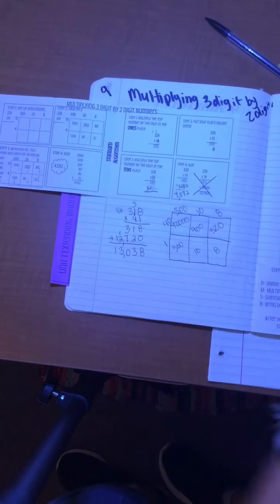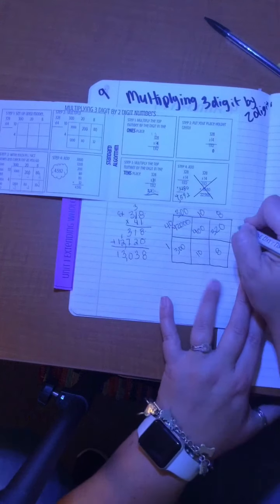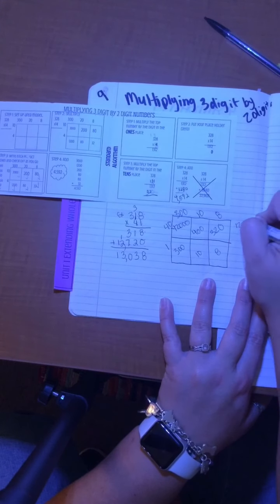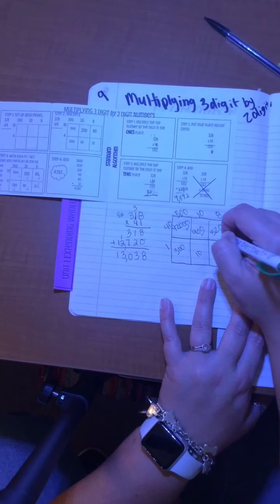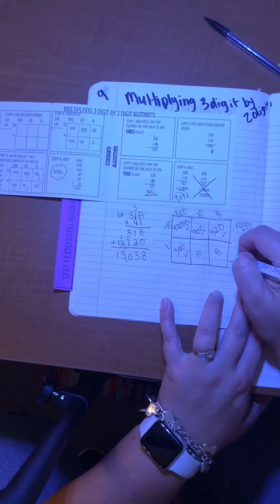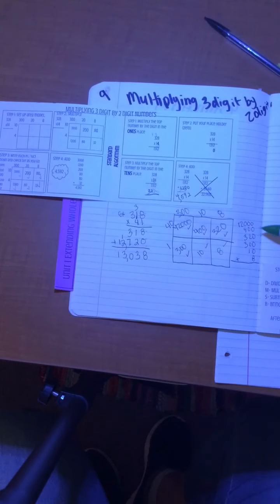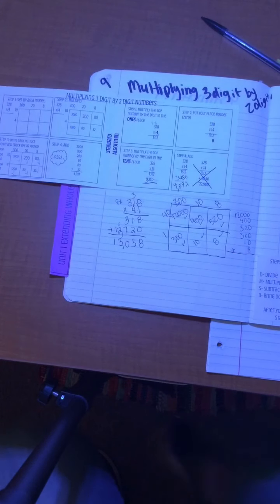Now what am I going to do? Add them all up. Yes. Well, technically before I do that, I'm going to write them down, right? Yes, ma'am. As I'm writing them, I'm checking them off so I don't forget any. 1, 2, 3, 4, 5, 6. Everything's in there.